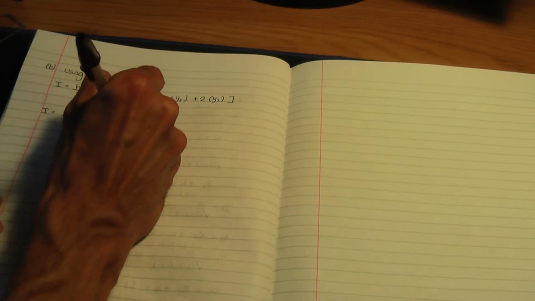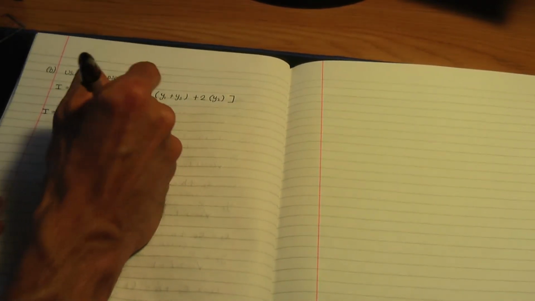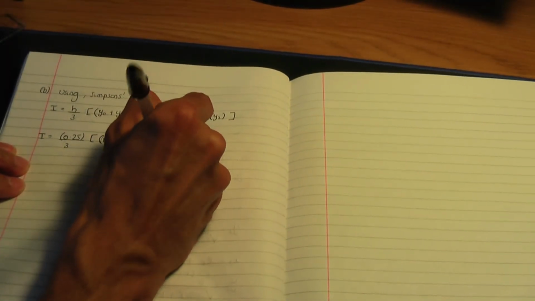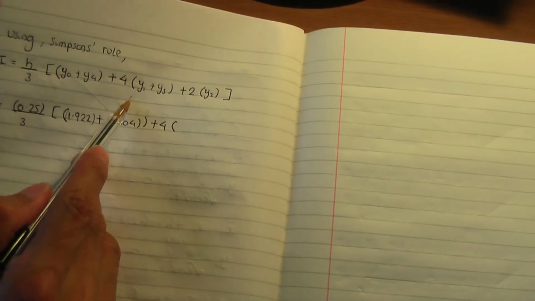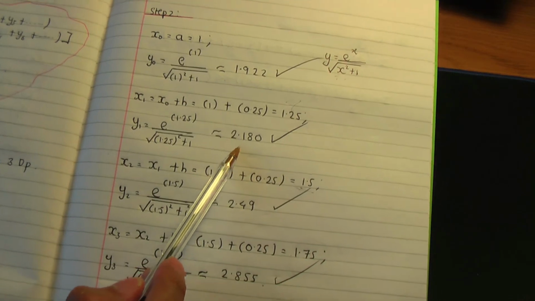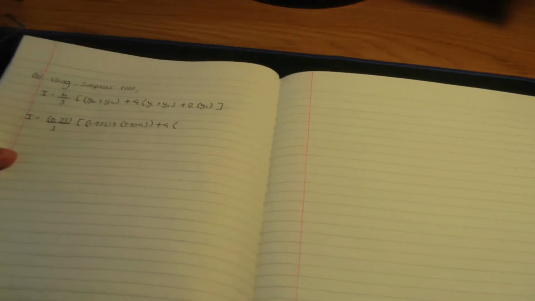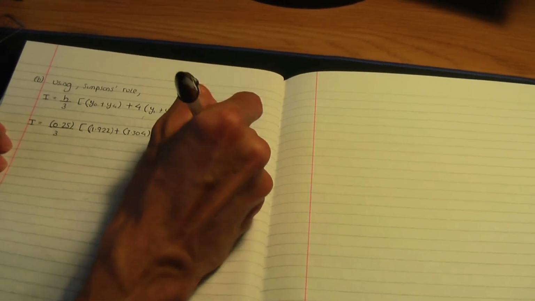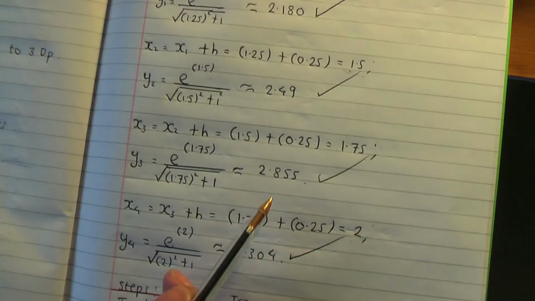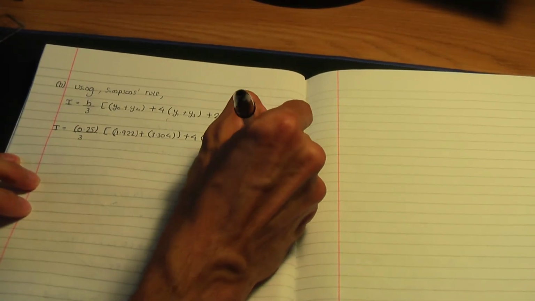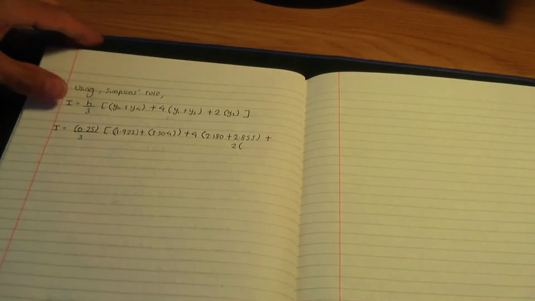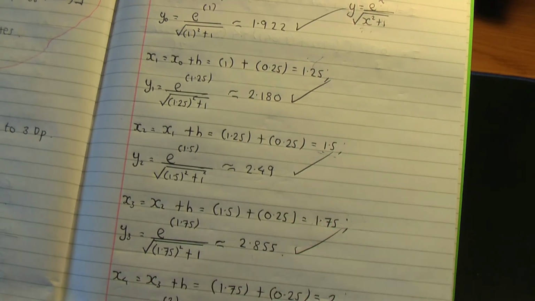So 1.922 plus y4, we had 3.304, so 3.304 plus 4 into y1, 2.180, so 2.180 plus y3 was 2.855, so 2.855 plus twice of y2, and that is 2.49.